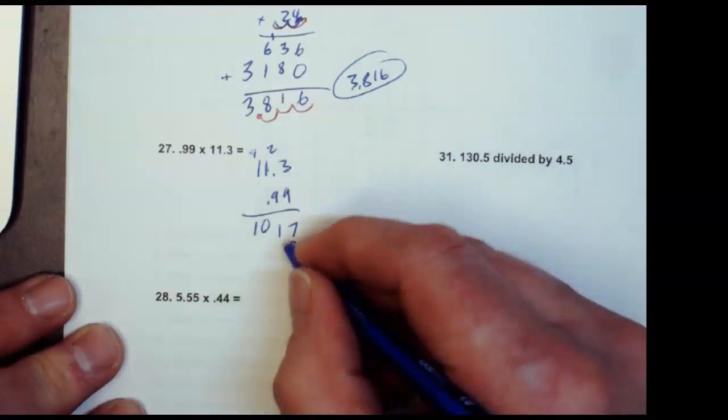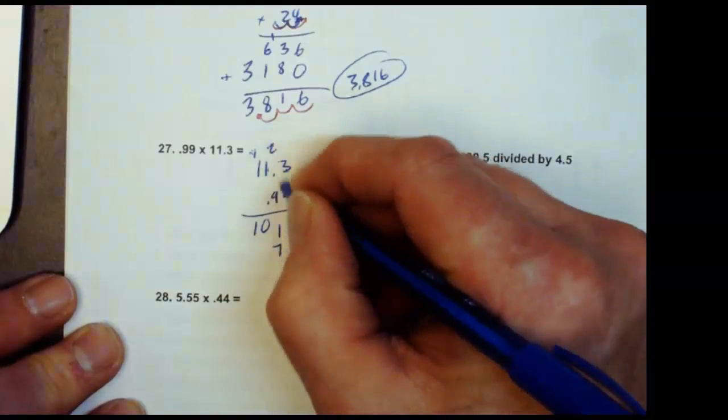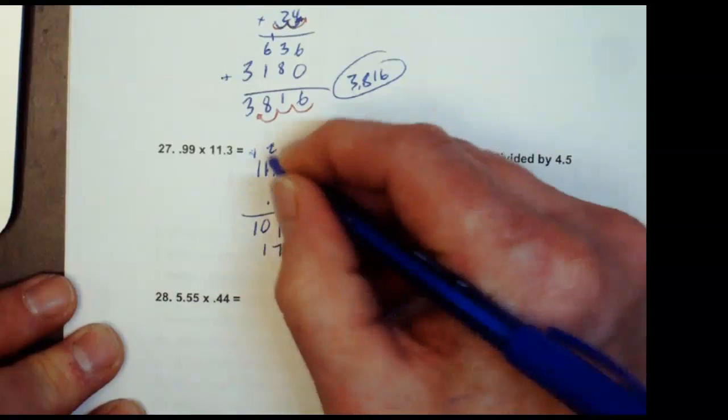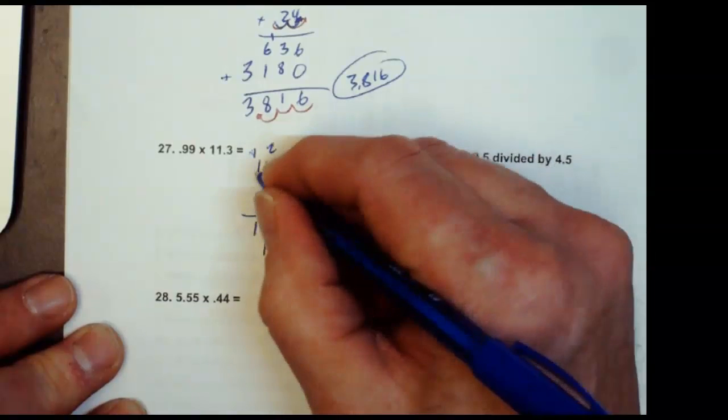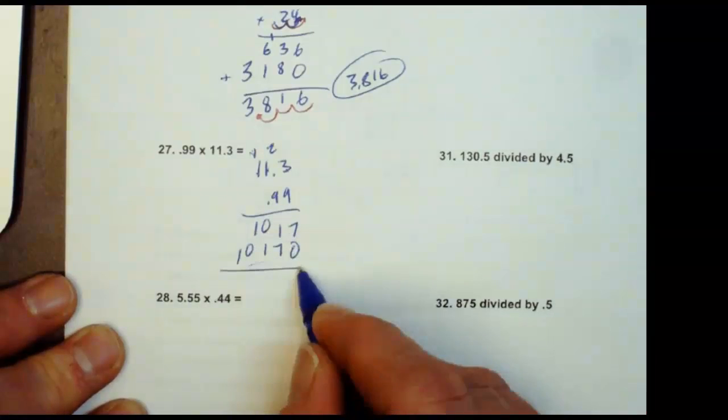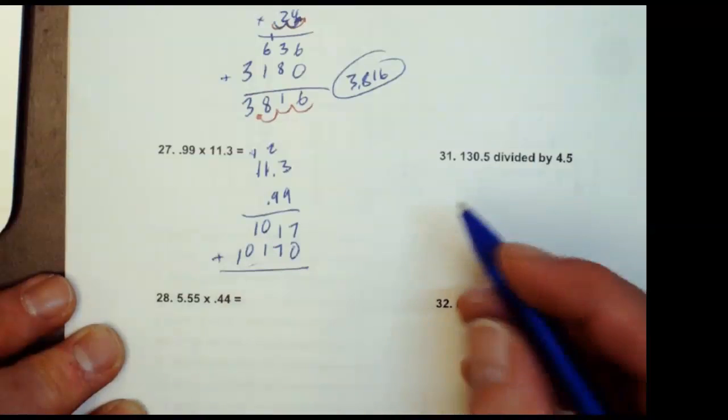9 times 3 is 27. Here's the 7. Here's the 2. 9 times 1 is 9, plus 2 is 11. Here's the 1. Here's the 10. 9 times 1 is 9, plus 1 is 10. So you have 1017 and 1017 there. Add those bad boys together.